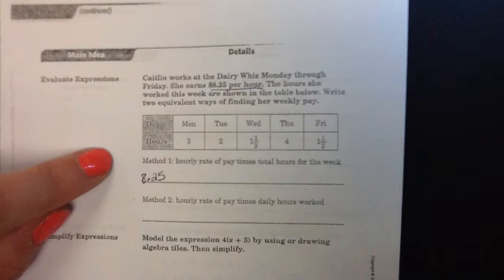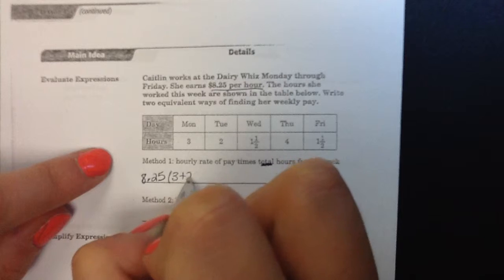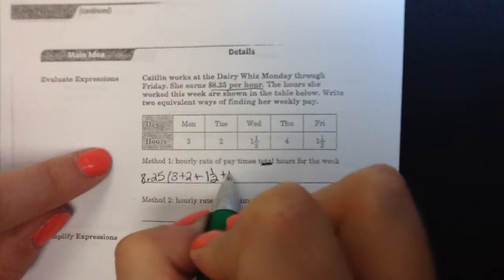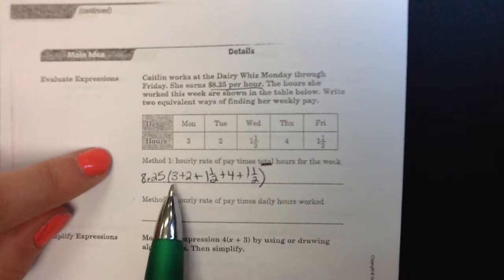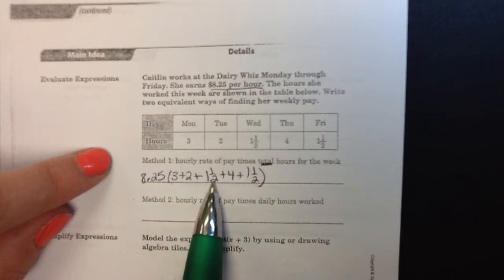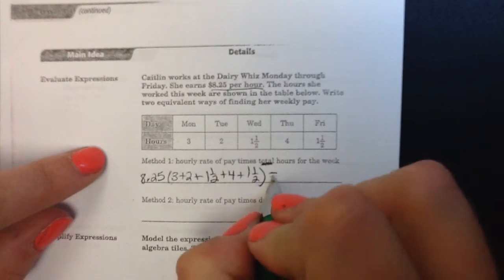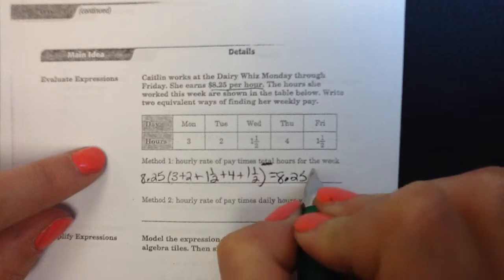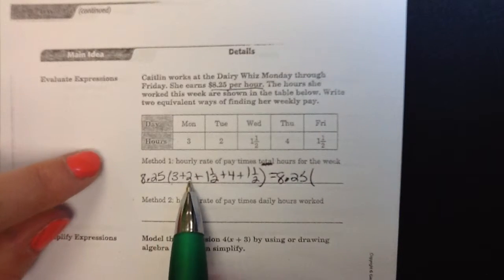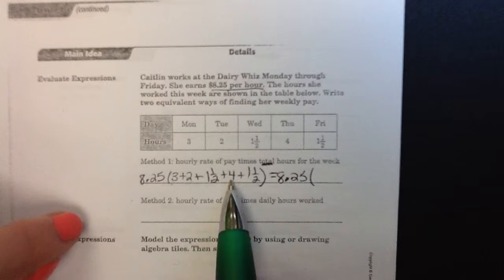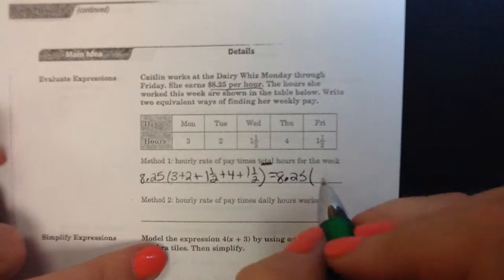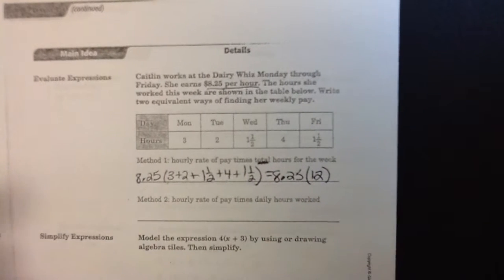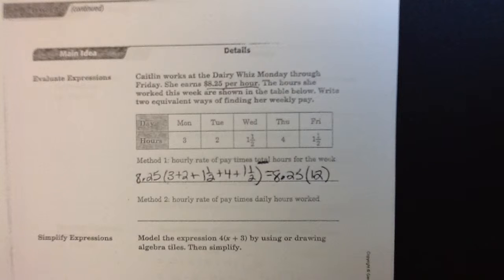$8.25 per hour. Total means add up all the hours. So 3 plus 2 plus 1.5 plus 4 plus 1.5. And order of operations says that we need to add up all of these numbers first and then multiply. So if we add up all those numbers, we have 8.25 times 3 plus 2 is 5, plus 4 is 9, and then we have 10, 11, 12. So we have 8.25 times 12.